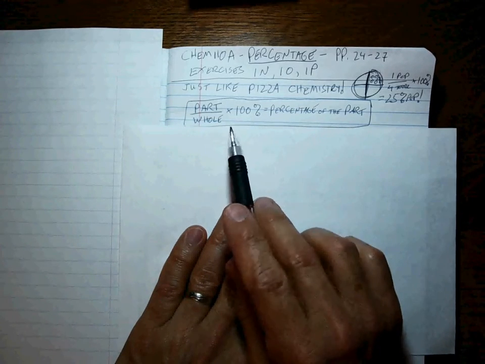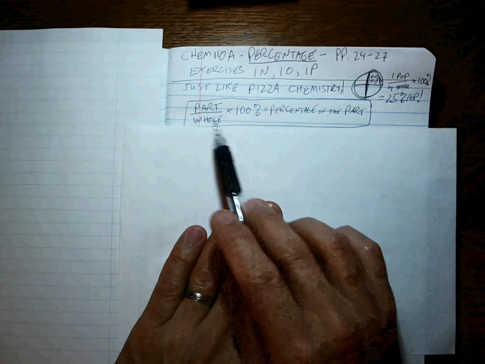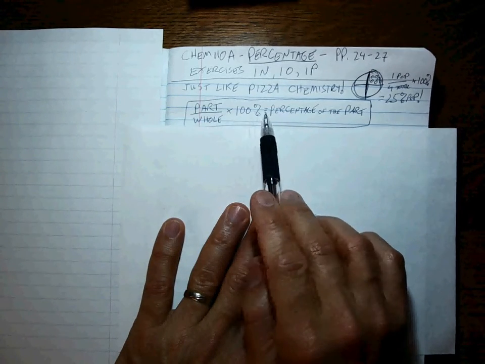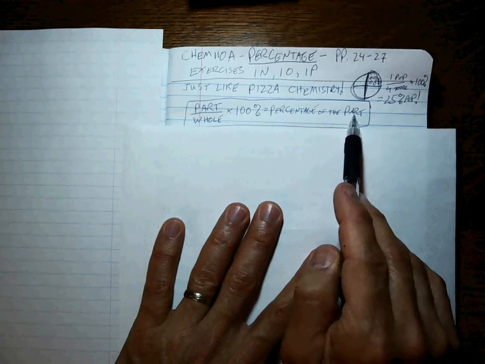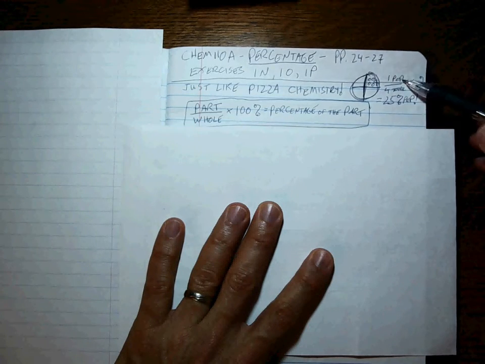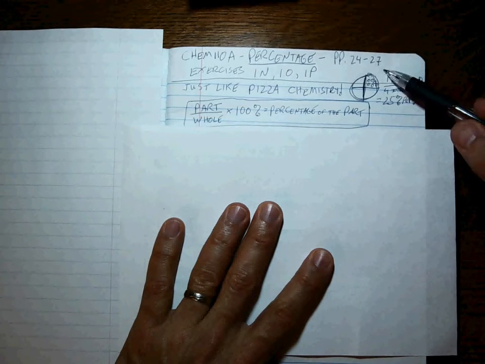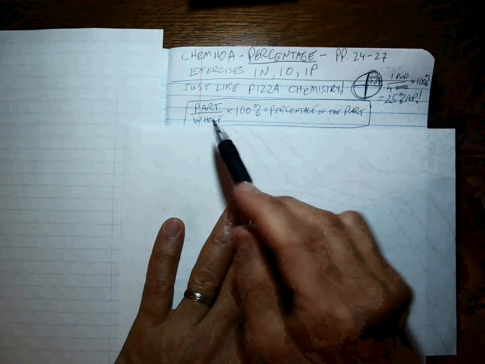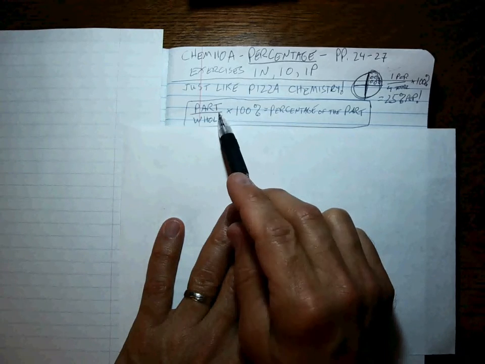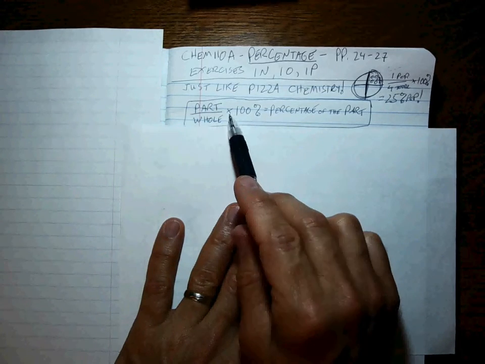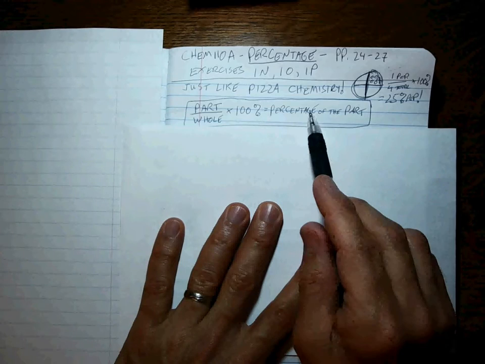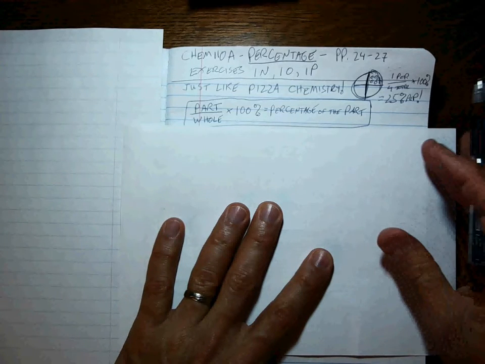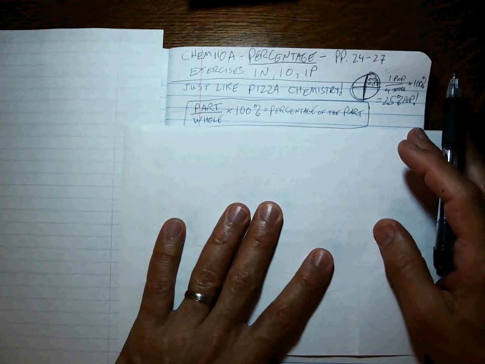This is the formula you're going to use for percentage problems. The part divided by the whole times 100% is equal to the percentage of the part you're looking at. Think about it. If we were asking about the number of plain and its percentage, what would you say? 3 slices of plain divided by 4 total slices times 100% gives you the percentage of the plain, which would be 75%. Alright, so let's do a couple of problems.